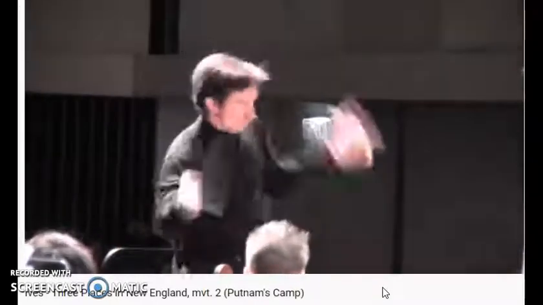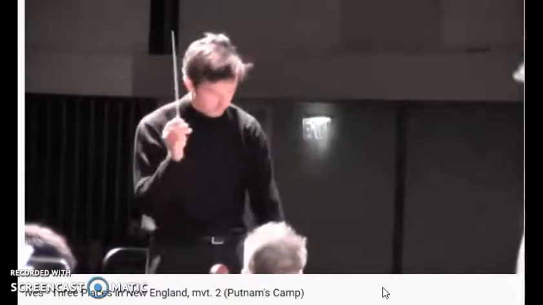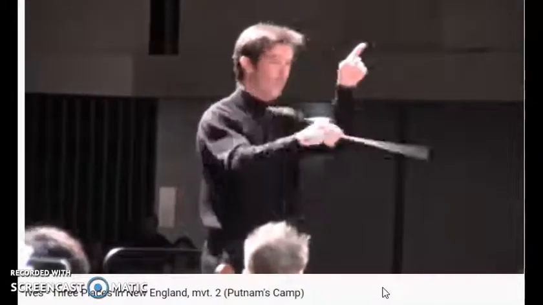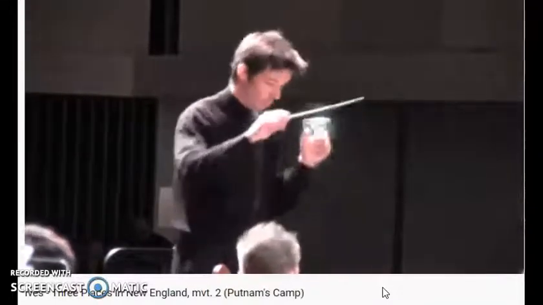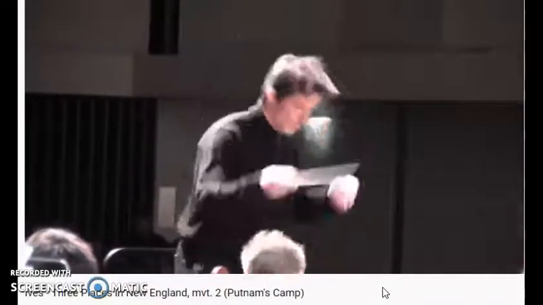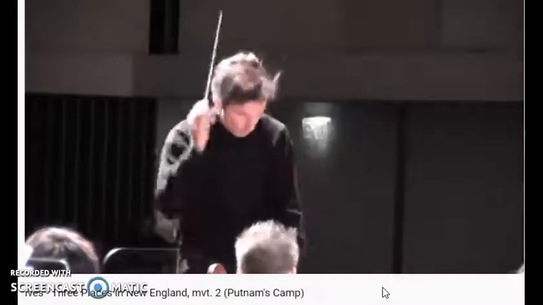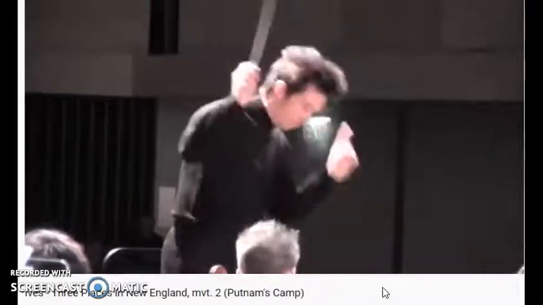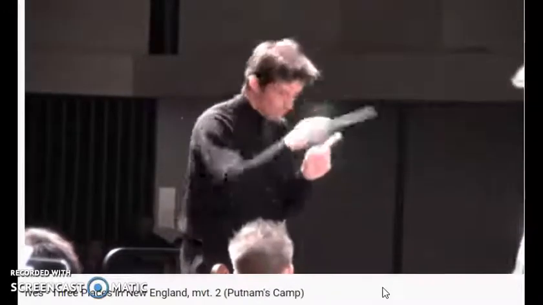Very spiky and angular there. That's a very popular song that we all know from marching bands. But it sounds dissonant because of the different keys that we have.